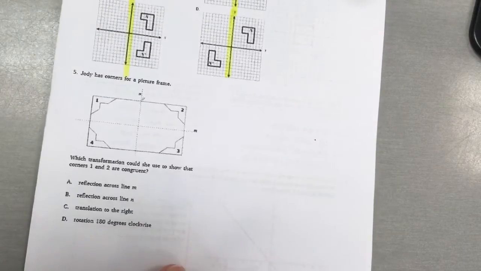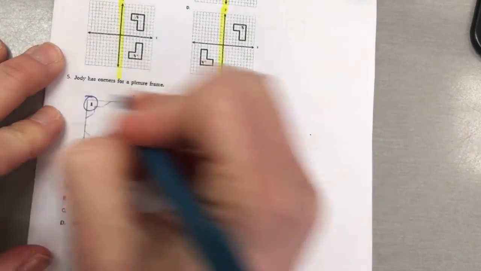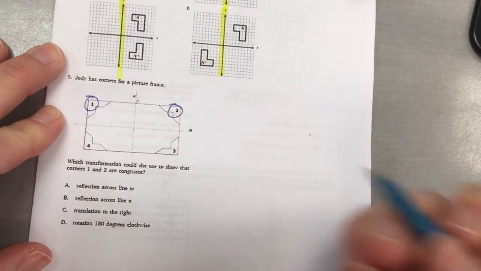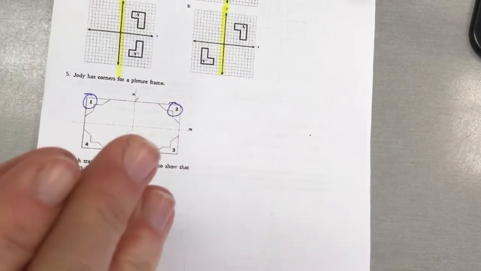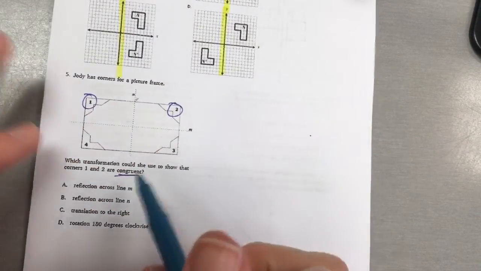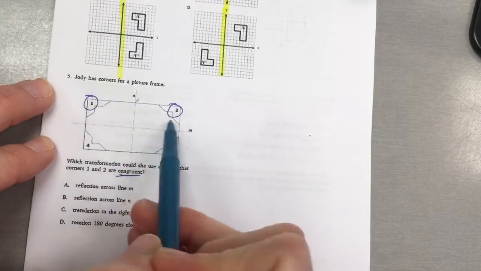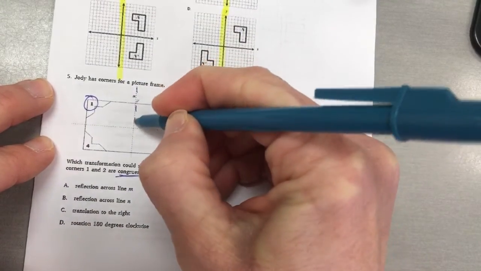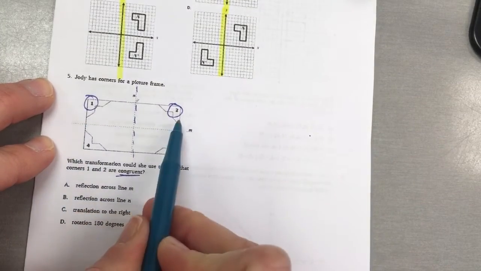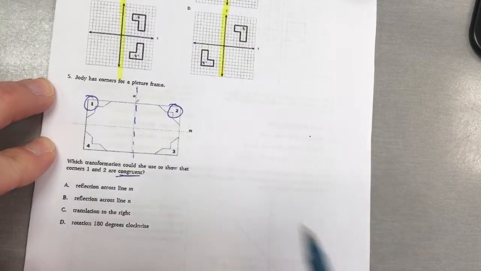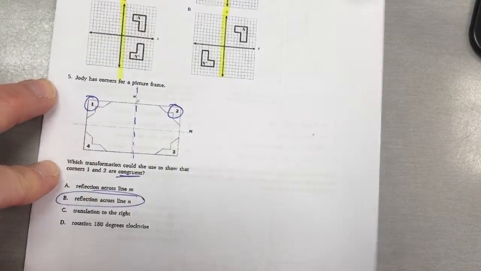Jody has corners for a picture frame. Which transformation could she use to show that corners 1 and 2 are congruent? Congruent means the same. If I fold them and they're the same size, then they are congruent. So I need to fold this so that 1 and 2 will match up. How can I fold that? I need to fold it along line N. So I'm going to reflect it, flip it over, fold it over. So it's a reflection across line N.